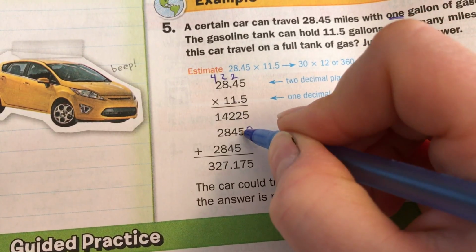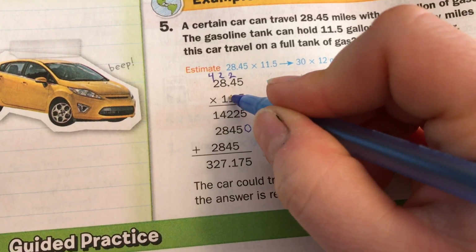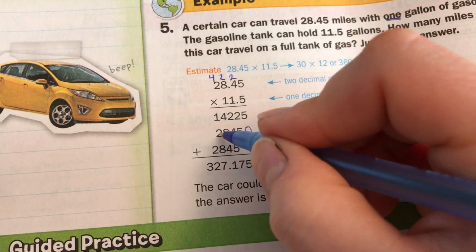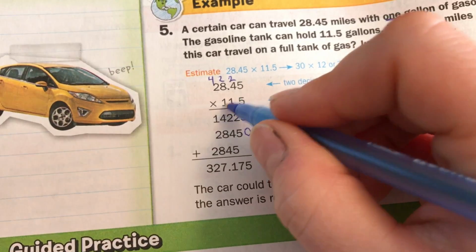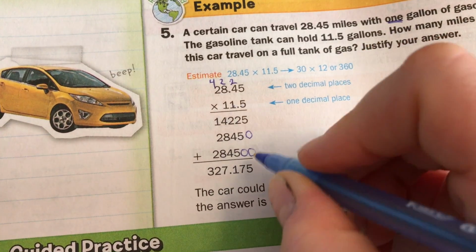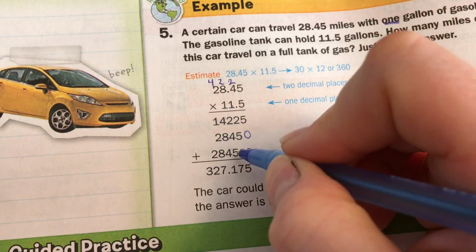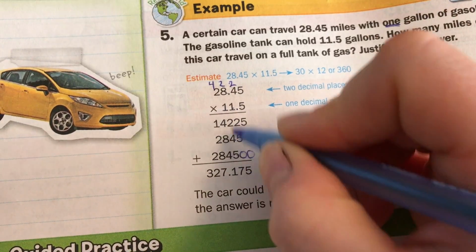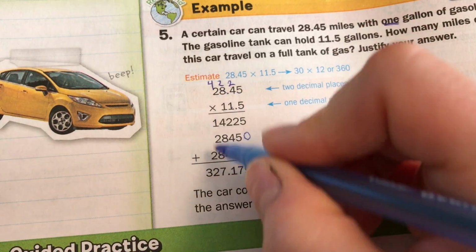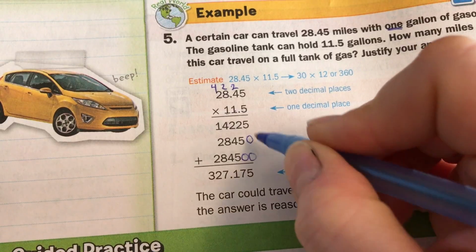1 times 5 is 5. 1 times 4 is 4. 1 times 8 is 8. 1 times 2 is 2. Then when you go for this one, you have to have 2 places held. 1 times 5 is 5. 1 times 4 is 4. 1 times 8 is 8. 1 times 2 is 2. You add it all up.